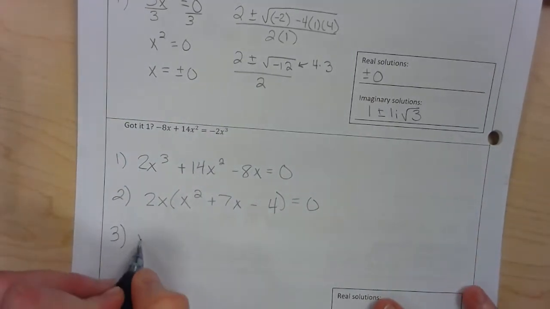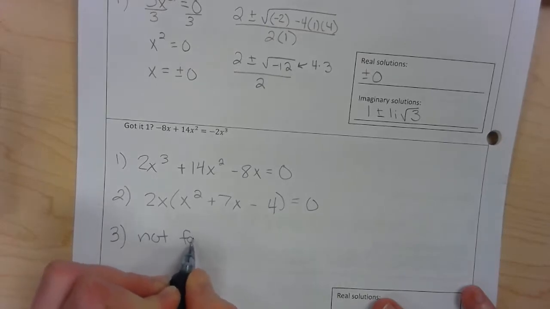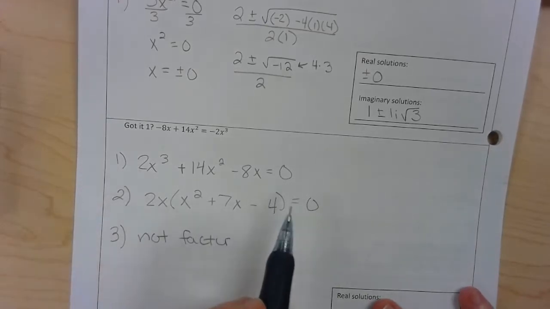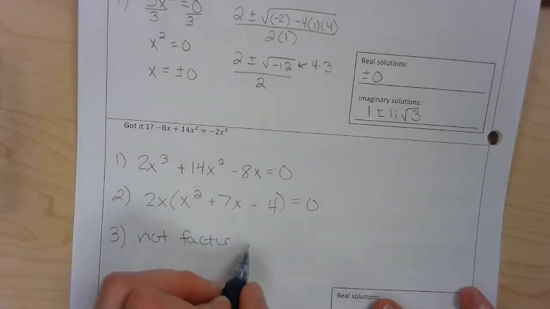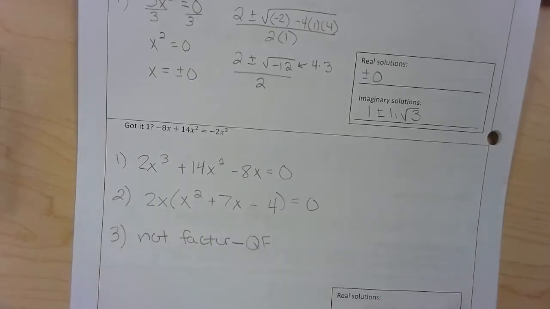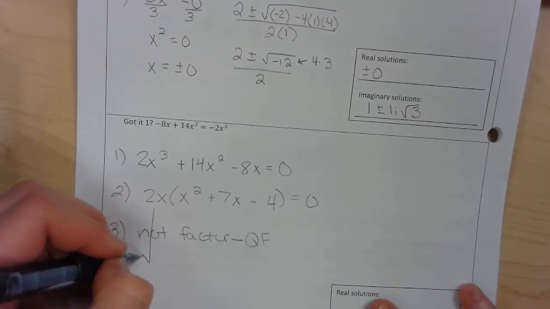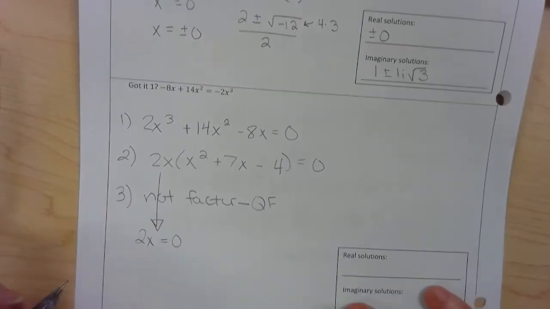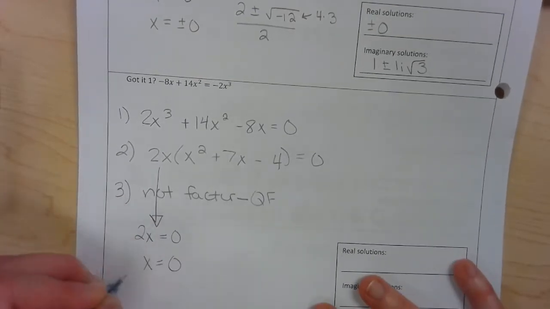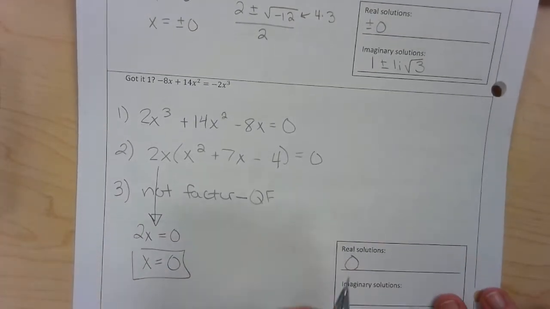Step 3, I'm going to realize that this does not factor. The reason this does not factor is because nothing multiplies to negative 4 and adds to positive 7, which means I'm going to have to use my quadratic formula. Now, the first part of the problem is easy. You just take 2x and you set 2x equal to 0. Then you divide by 2 and you get 0. So one of my answers is 0.